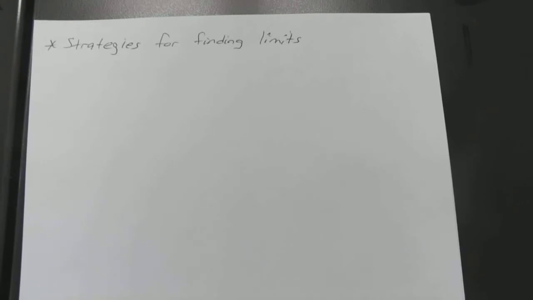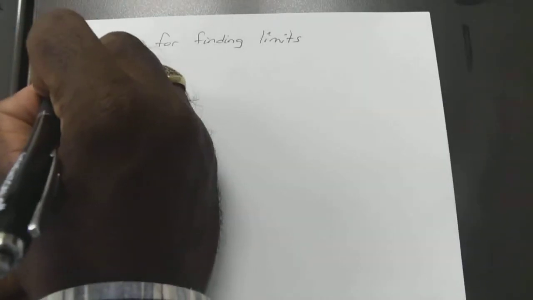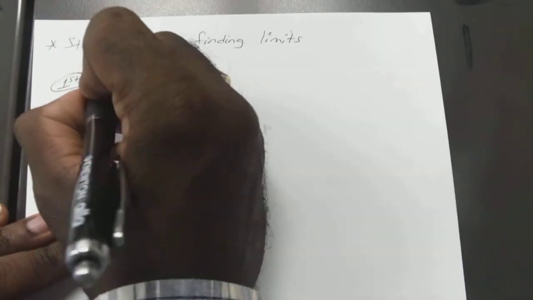Okay, so first could be rationalizing the denominator.